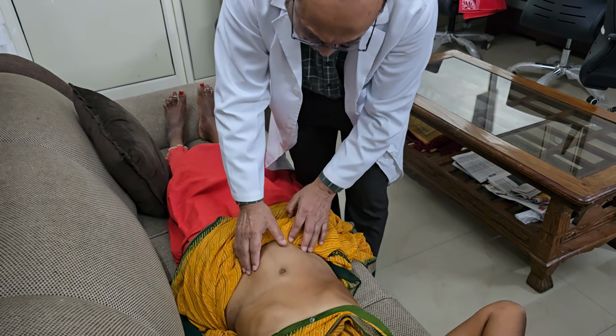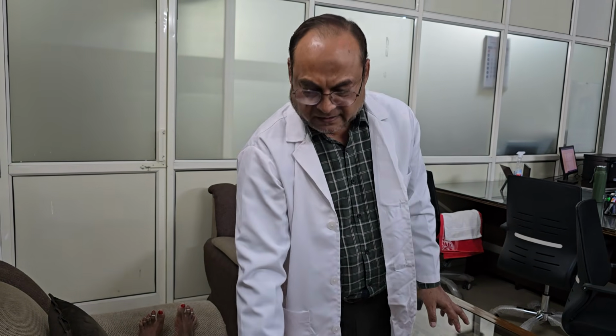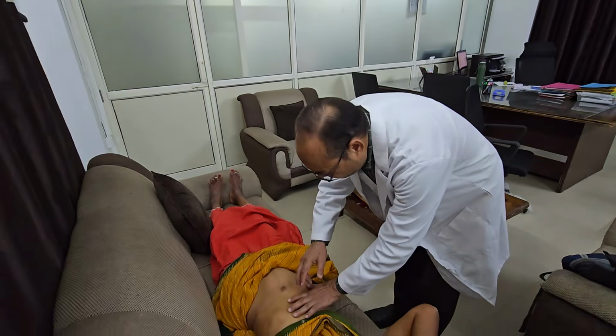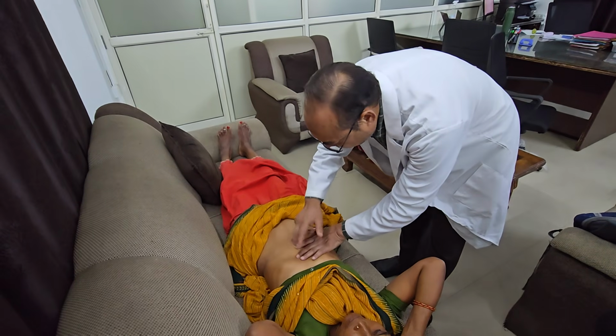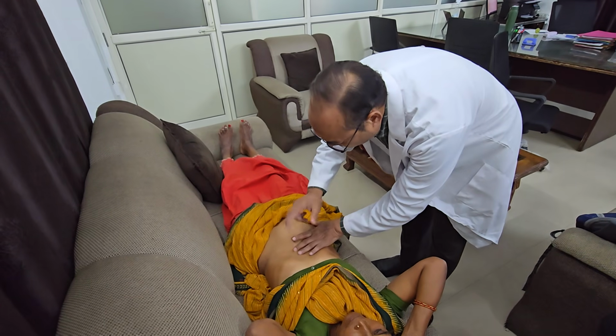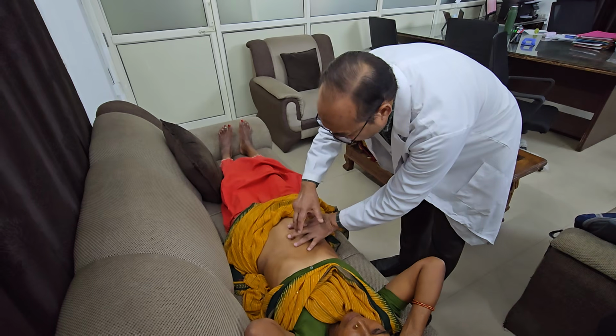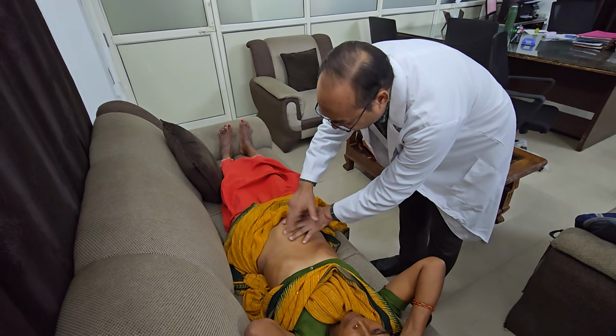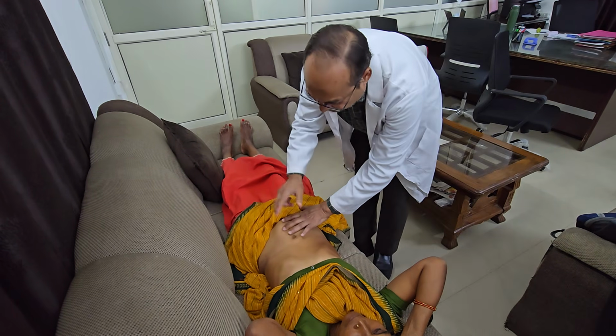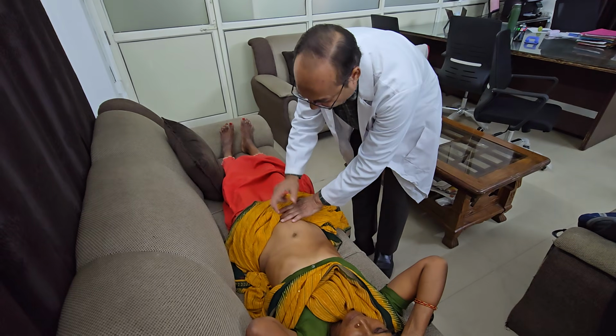And now auscultation: normal bowel sounds are heard. It is not pulsatile and there is no bruit over the swelling. Now a further examination required in this case is percussion, which we will try to do. This is all resonant. Now it is dull, so there is dullness over the swelling.